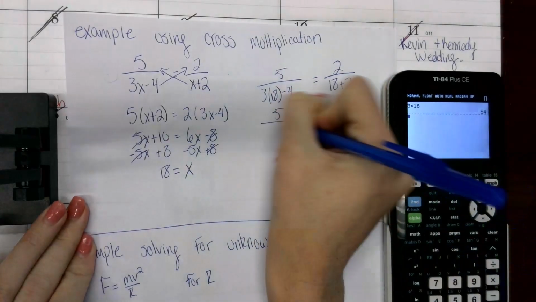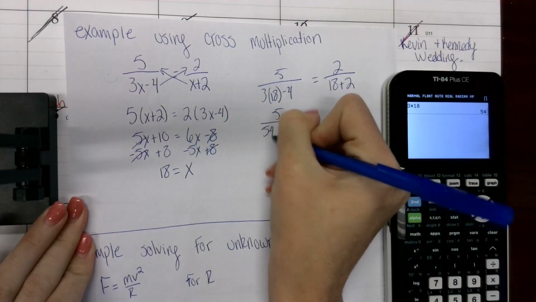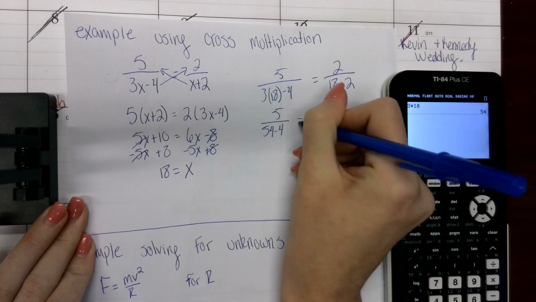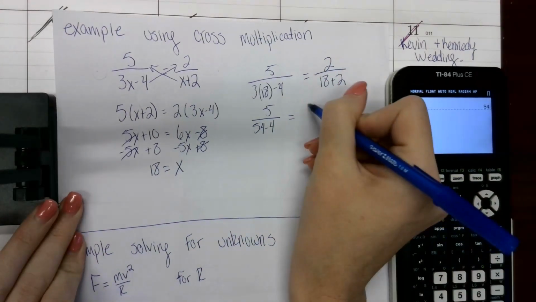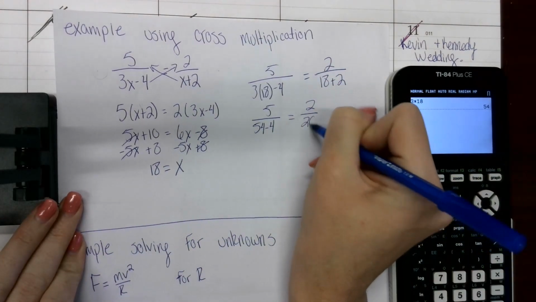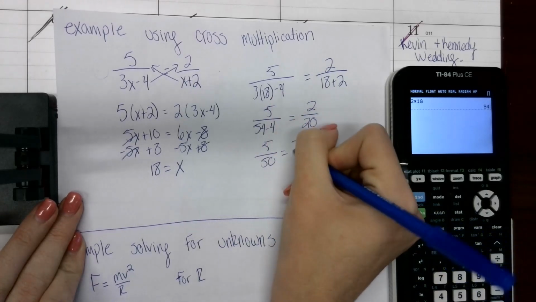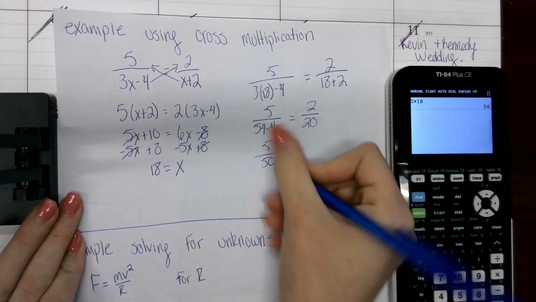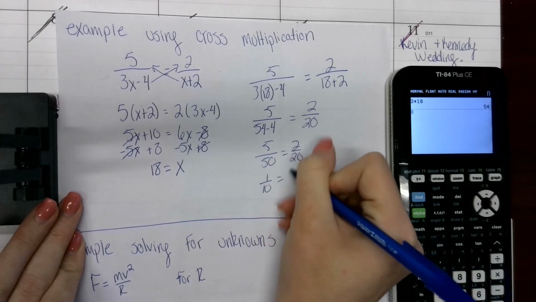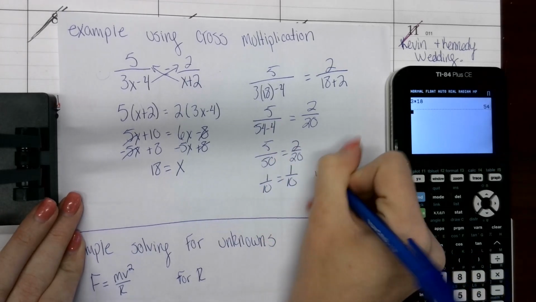So I'd have 5 over 54 subtract 4 equals 2 over 20. Would be 5 over 50, which is 2 over 20, and it is because this is 1 over 10, and so is this one.